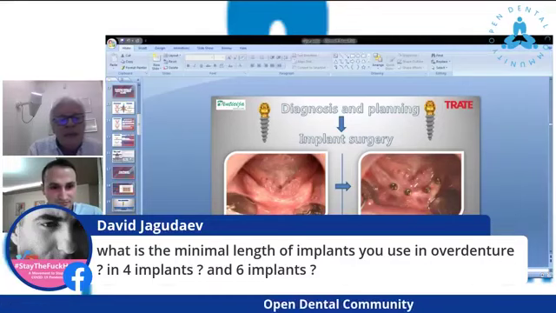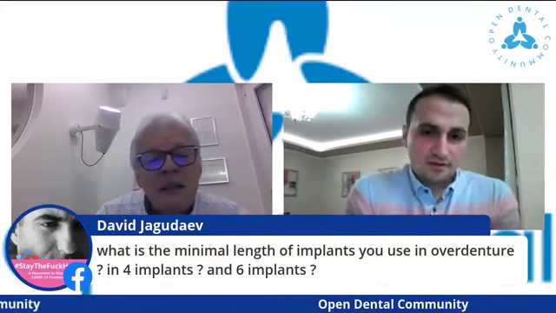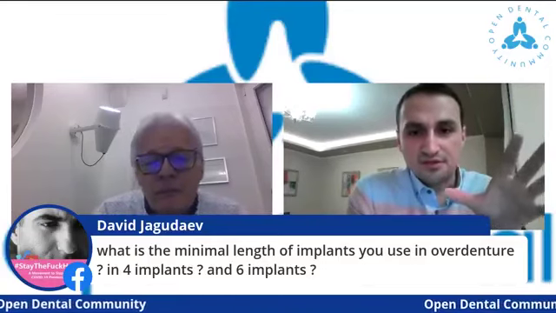There's another question here from our colleague David Jagudev. What is the minimal length of implants you use in overdenture? 4 implants or 6 implants? The minimal length of implants. Yes, the minimum is 10 millimeters, but if we have the possibility, we prefer 12 millimeters. And in the anterior part of the mandible, we have that possibility. It depends on the bone quality. But minimum 10 millimeters.